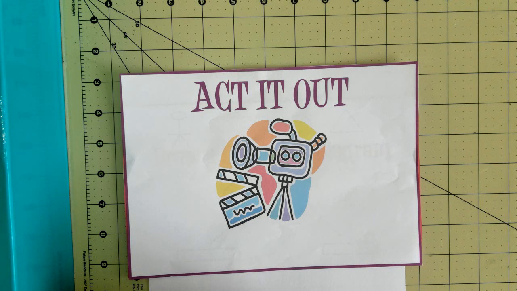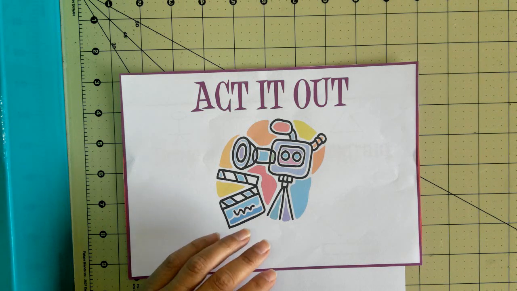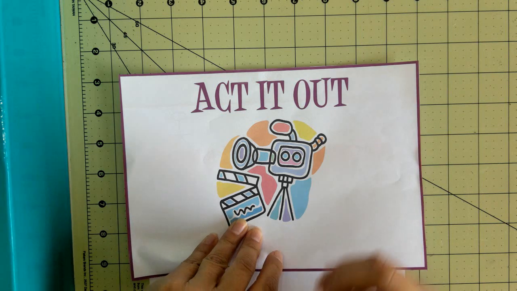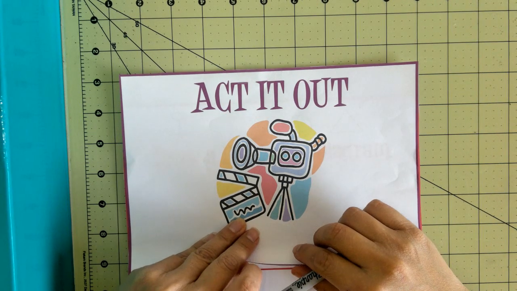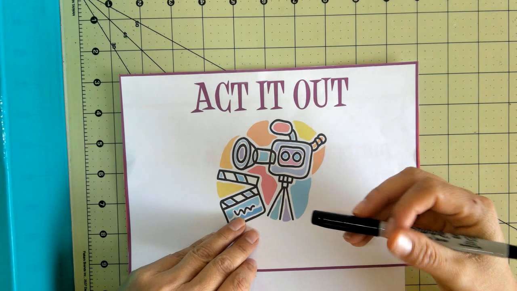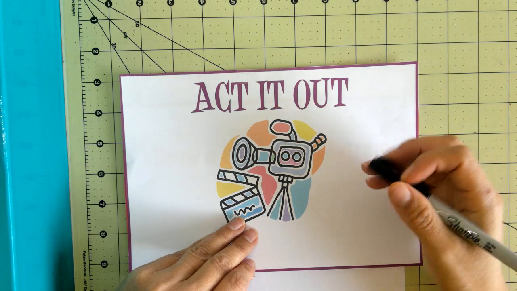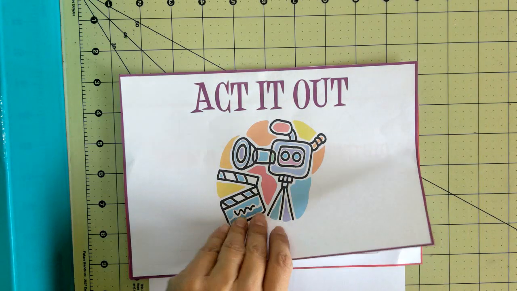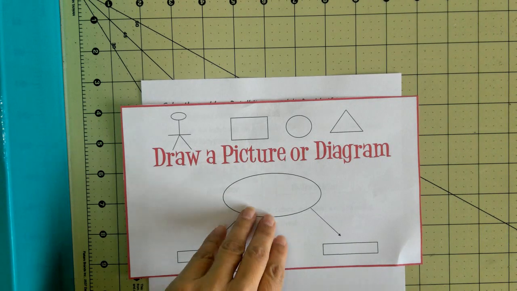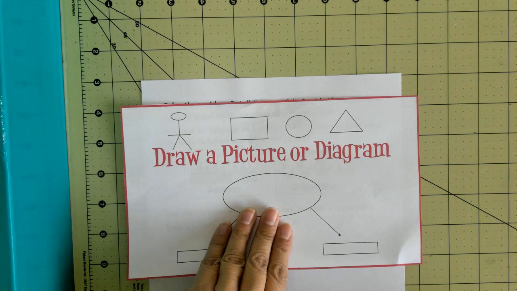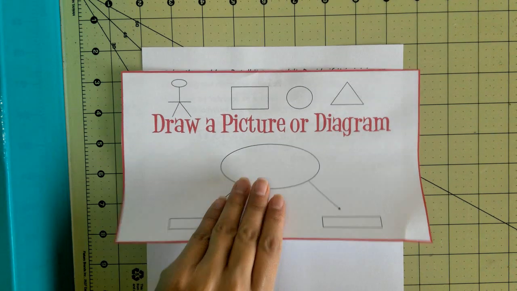So before we get started with it, let's go ahead and look at the two problem solving strategies that we're going to focus on. The first one, of course, is act it out. So we can use our fingers, counters, or anything to act out the problem. And our other one is to draw a picture or diagram, which is what we do once we solve the problem to show our work.